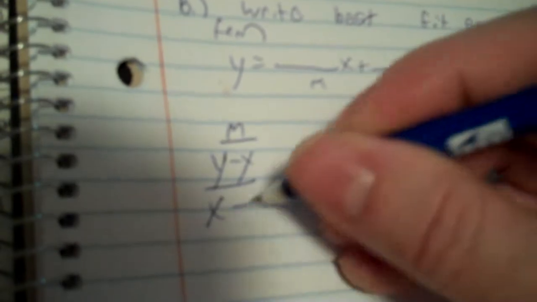Part B, write an equation of best fit in slope-intercept form, okay? So B, write best fit equation in slope intercept form. So we know how to set that up. That's y equals mx plus b. M is y minus y over x minus x, okay?